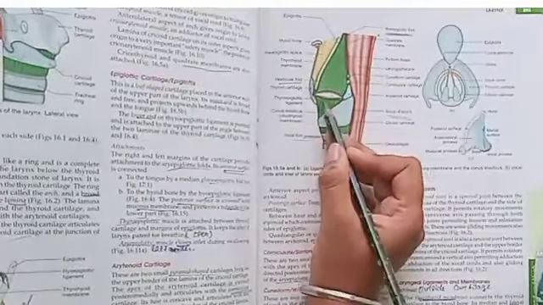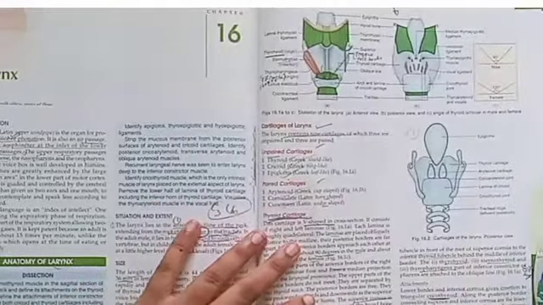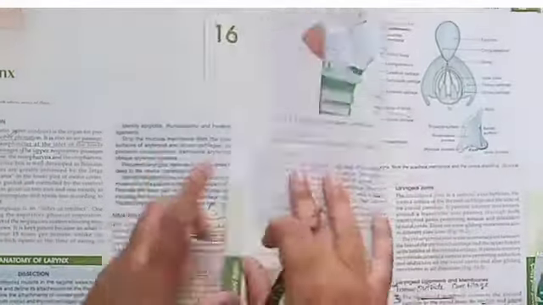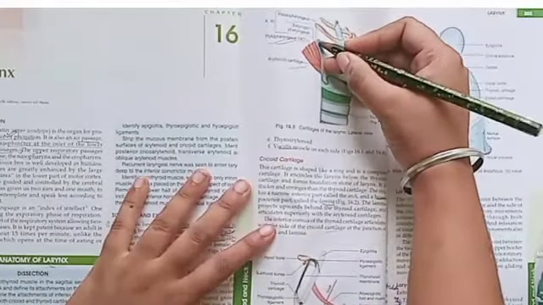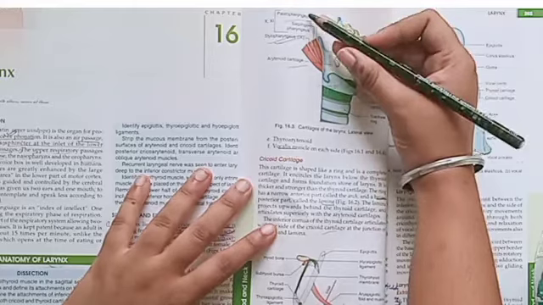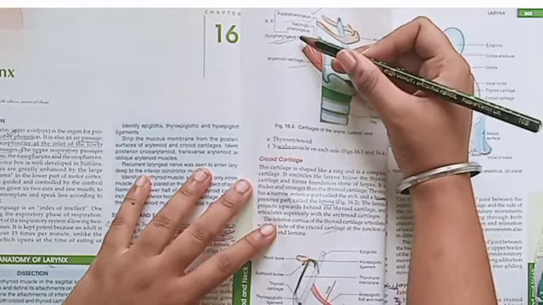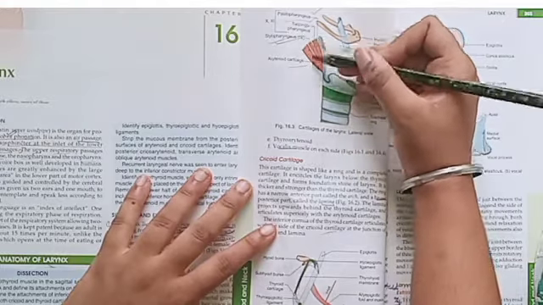Here is the cricothyroid membrane, and inside toward it the cricothyroid muscle is present. Now, what are the structures relating to the line joining the superior horn to the inferior horn? There is a line joining them, in which there are palatopharyngeus, salpingopharyngeus and stylopharyngeus. These are the muscles which are related to this border.